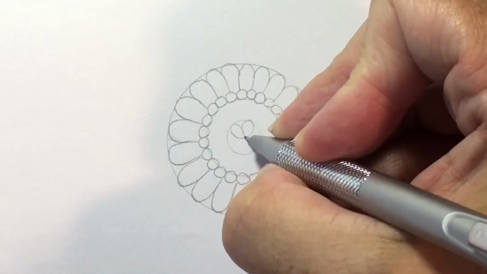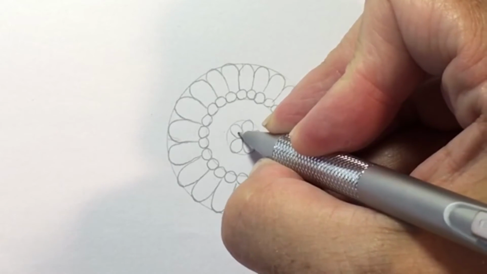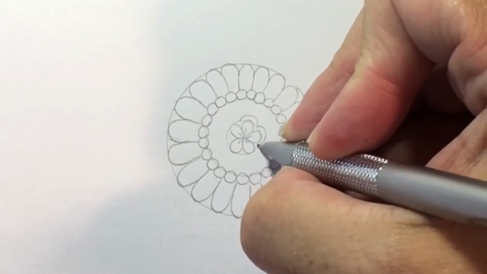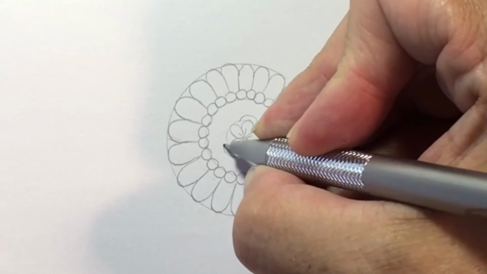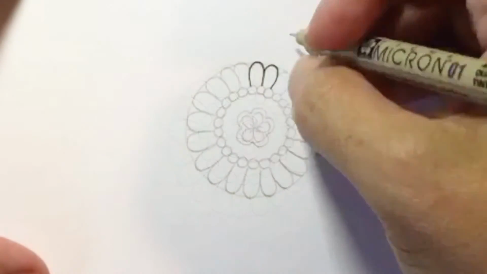So we'll just keep adding things in, and then we'll ink it. And I'm going to speed things up a little and show you how I ink the design.